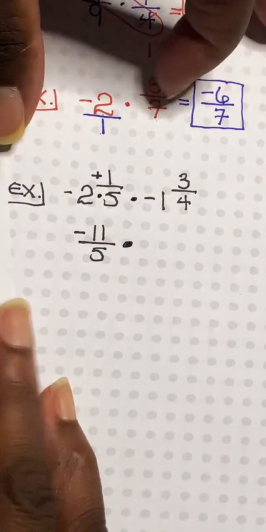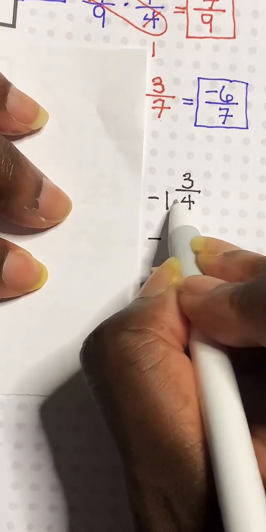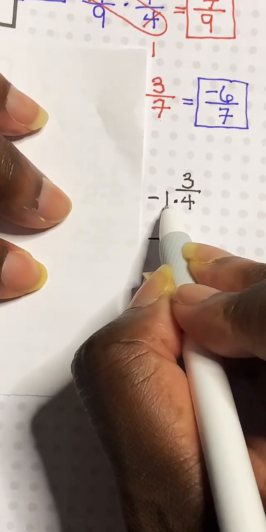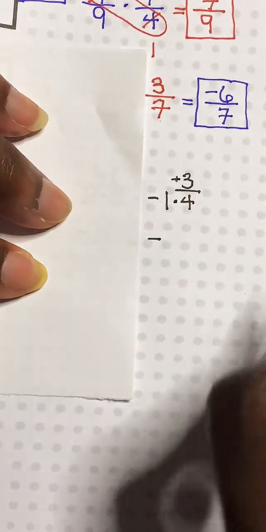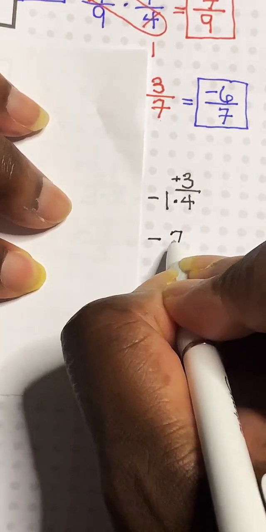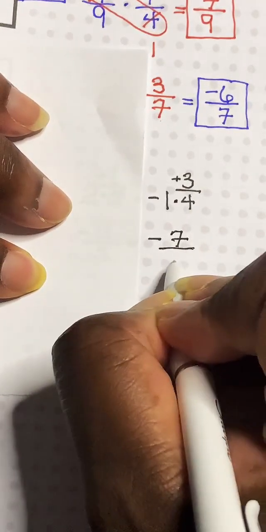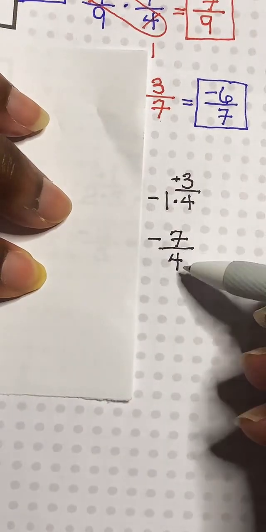Now, we're going to do the same thing, but on the other side. Okay, we know our answer is going to be negative, so we can just leave that there. But we multiply the 4 and the 1. That gives me 4. Then we add the 3. That gives me that 7. So we have 7 over whatever our denominator is, which in this case is the 4.